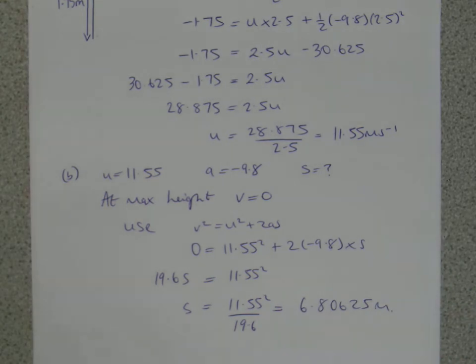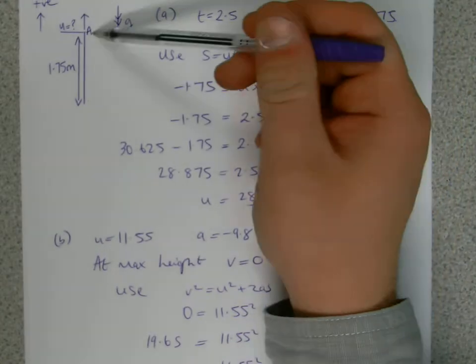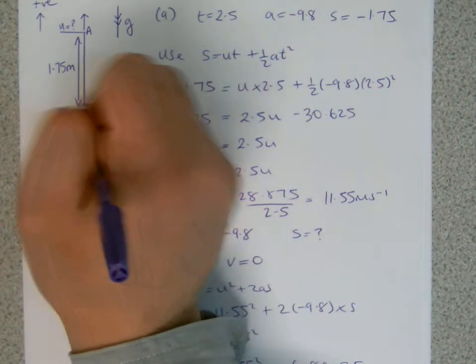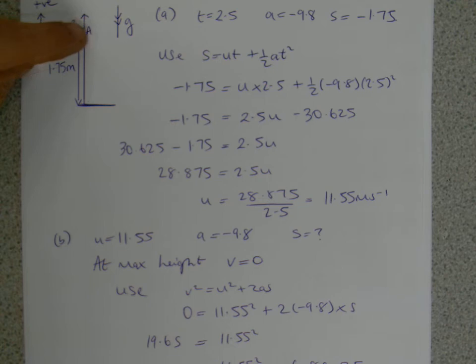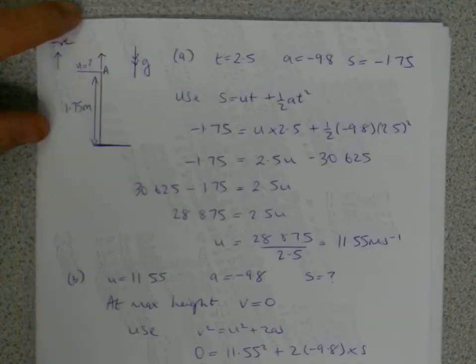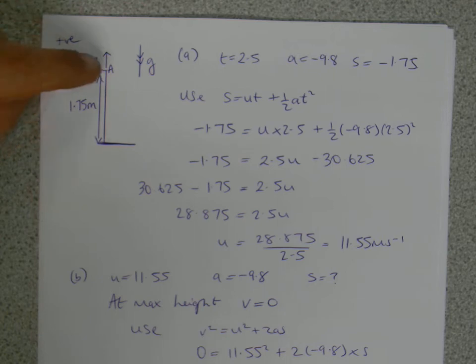But we've got to be careful with this, because the question did say find the greatest height above the ground reached by the ball. So it's not talking about greatest height from point of projection. It's talking about greatest height above the ground, and the ground is here. And remember, the ball was projected from A. So what we've worked out here in part B is how high it's gone relative to our starting point.